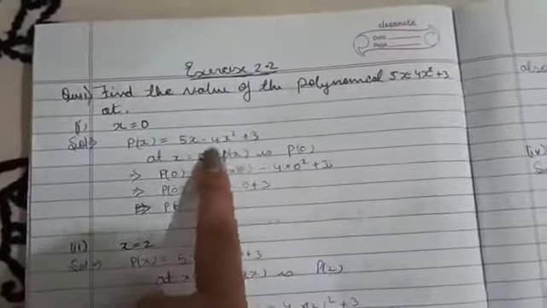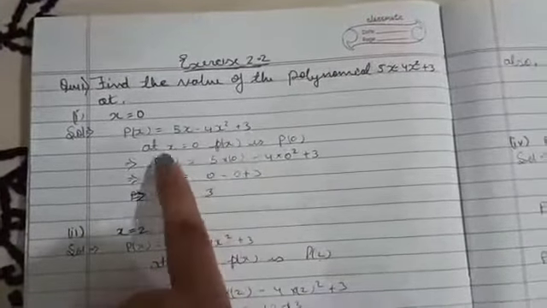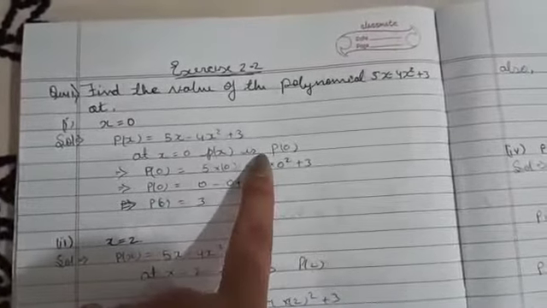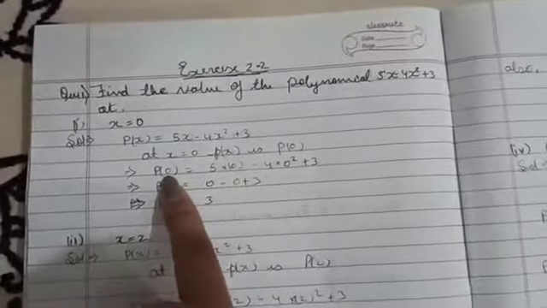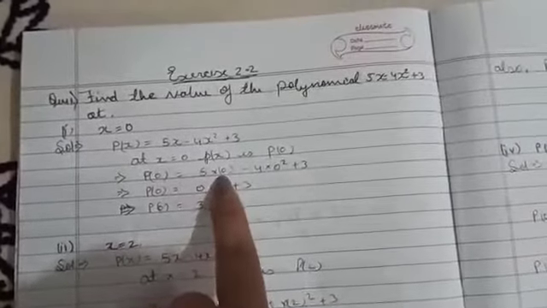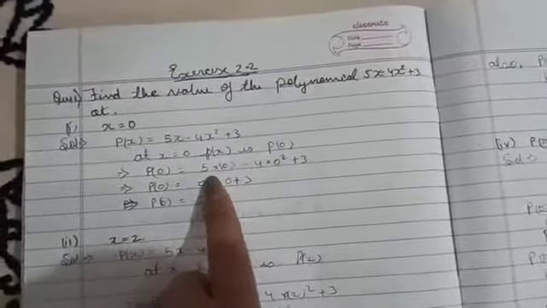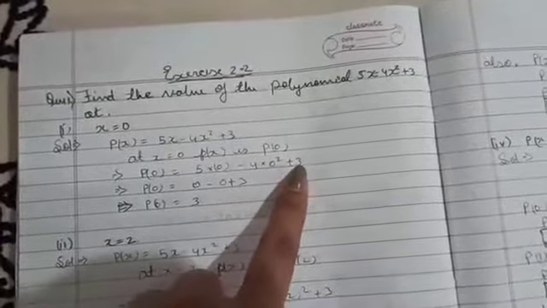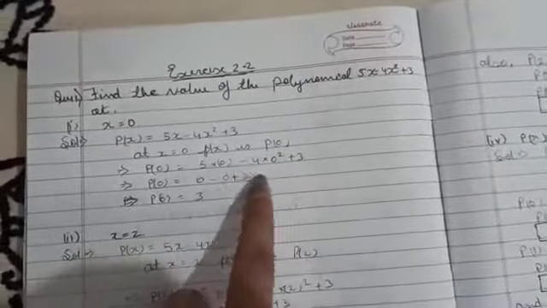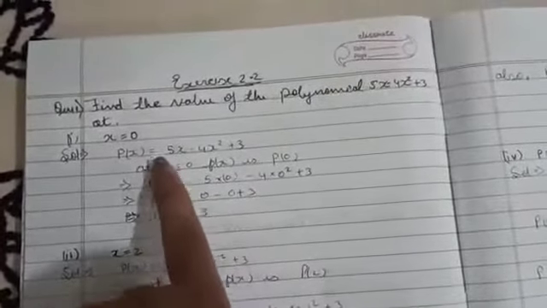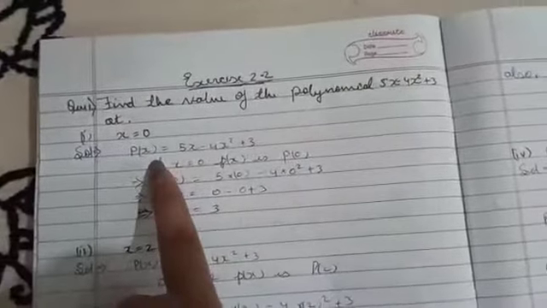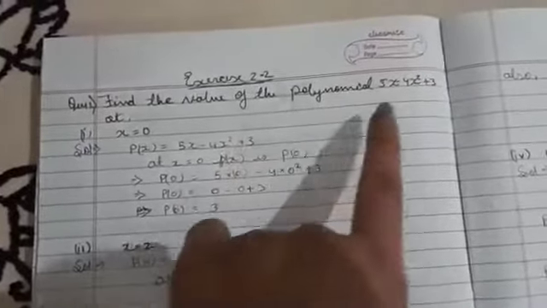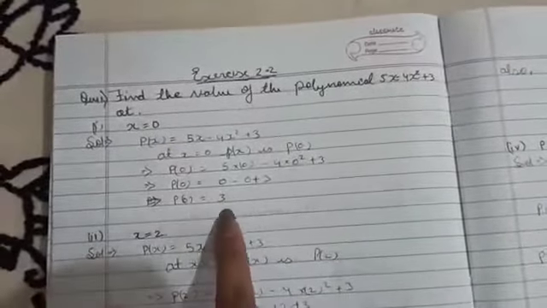See, you have to put x equals 0 in this. Px is 5x minus 4x square plus 3. At x equals 0, px will be p0. So we have to find the value of the polynomial at x equal to 0, which is p0. Putting 0 in place of x gives 5 into 0 minus 4 into 0 square plus 3. This will become 0, this term is also 0, plus 3. So the remaining is 3. Means the value of polynomial px at x equals 0 is 3.